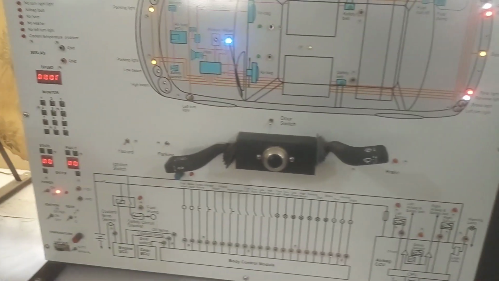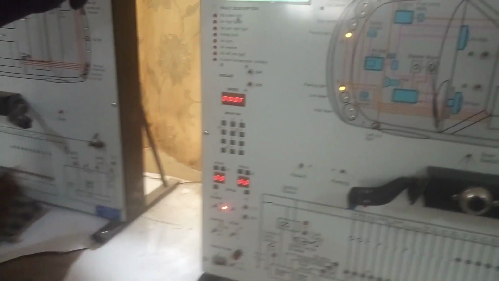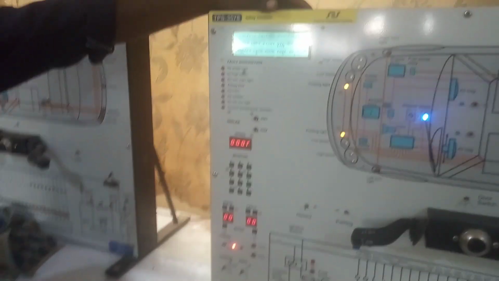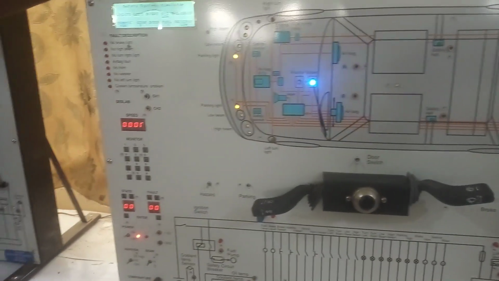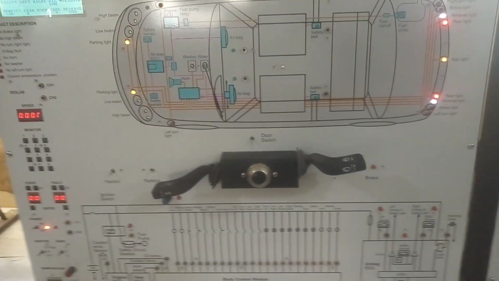So when these things are simulated like this, it enables the operators to have greater and more idea about the operation of the safety system in the vehicle.